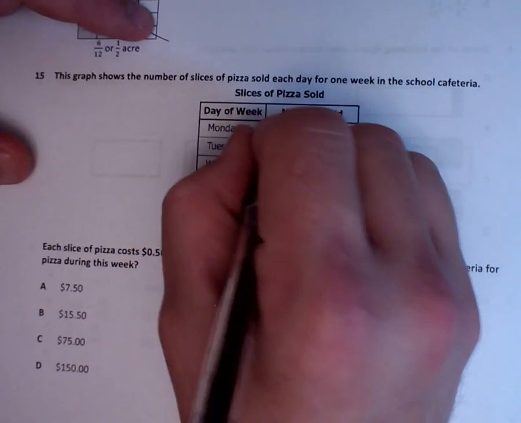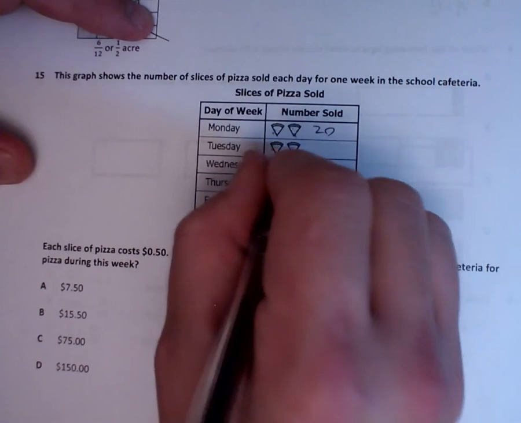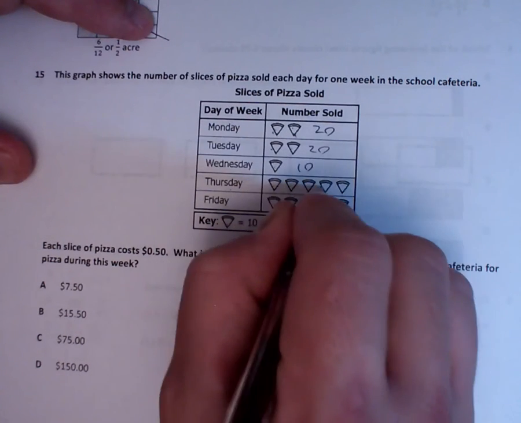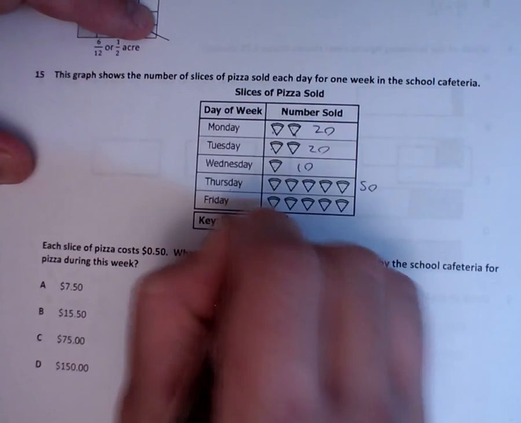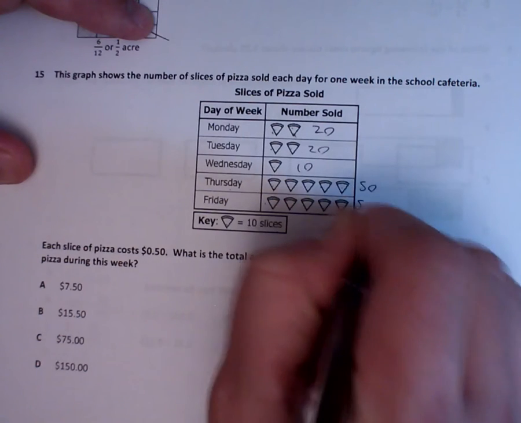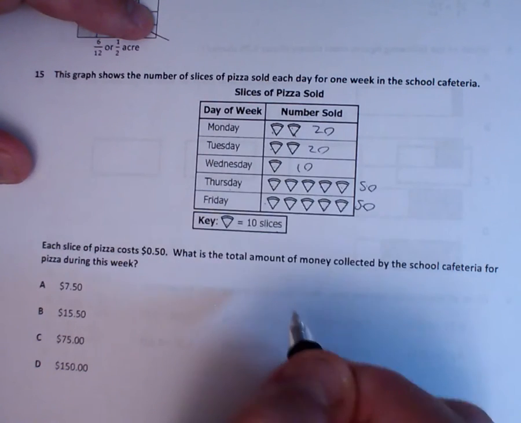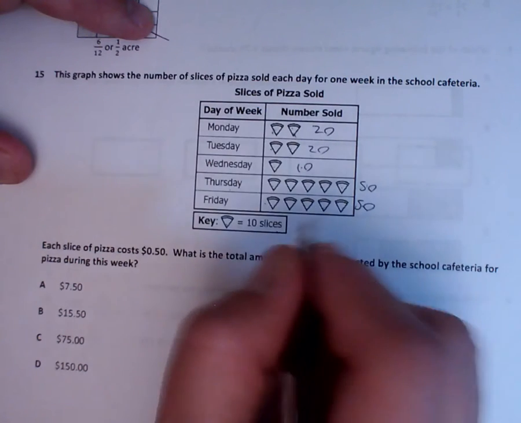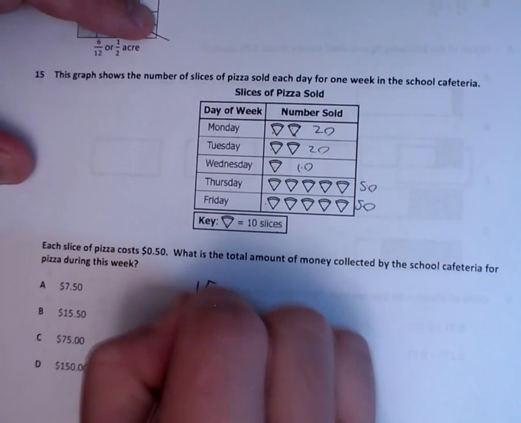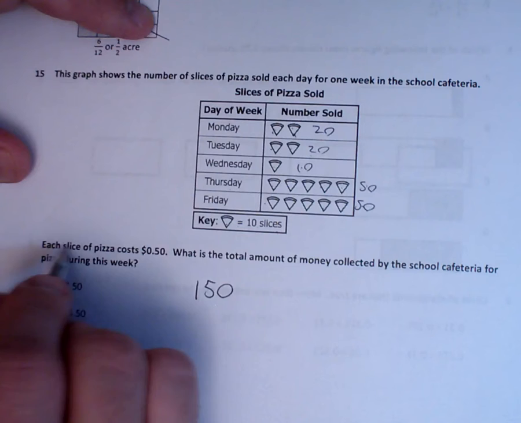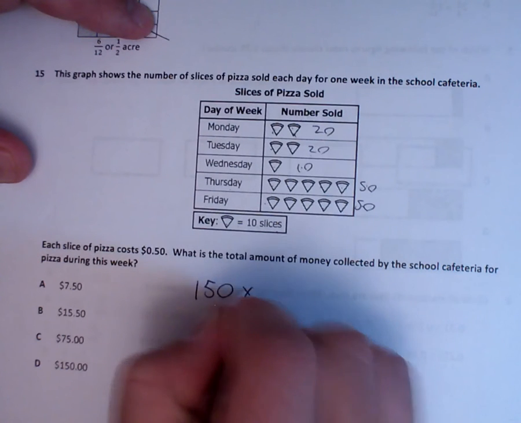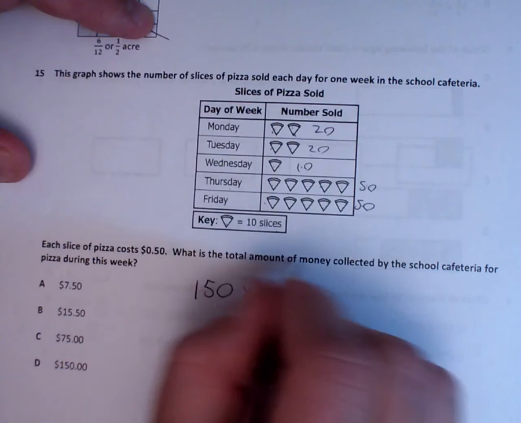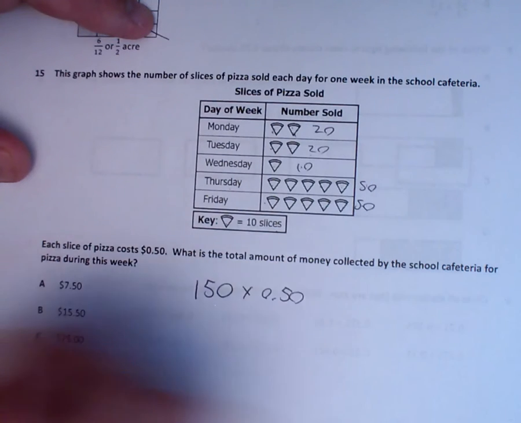But it's not right. 10, 20, 10, 20, 30, 40, 50. 10, 20, 30, 40, 50. All right, add them together. 50 and 50 is 100, 110, 120, 130, 140, 150. So 150 pizza slices. Each slice of pizza costs 50 cents, so times 0.5 or 0.50, doesn't matter. What is the total amount of money collected by the school during the week?